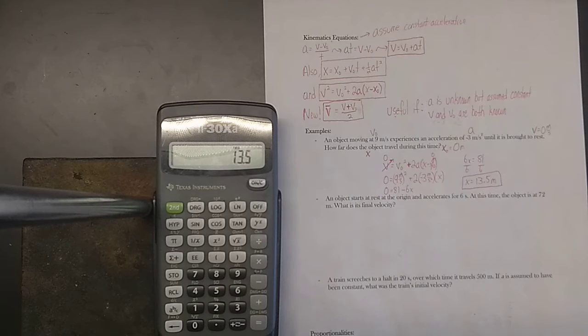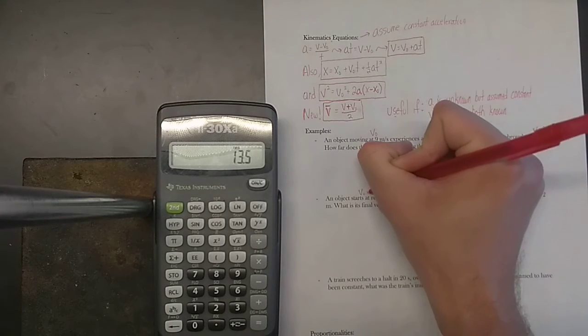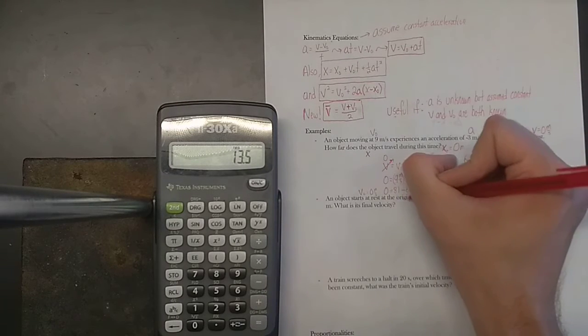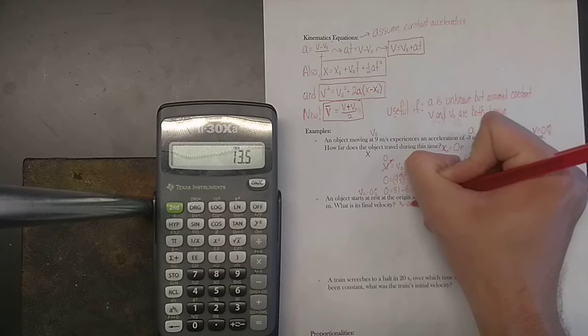Let's try another one. This one's going to be a little bit harder. An object starts at rest. Anytime you see at rest, that means one of the velocities is 0. Since it's starting at rest, I'm going to write v naught equals 0 meters per second there. It accelerates for 6 seconds. That's the time. At this time, the object is at 72 meters. That must be the final position. What's its final velocity? And since it starts at the origin, that means x naught is 0 meters.